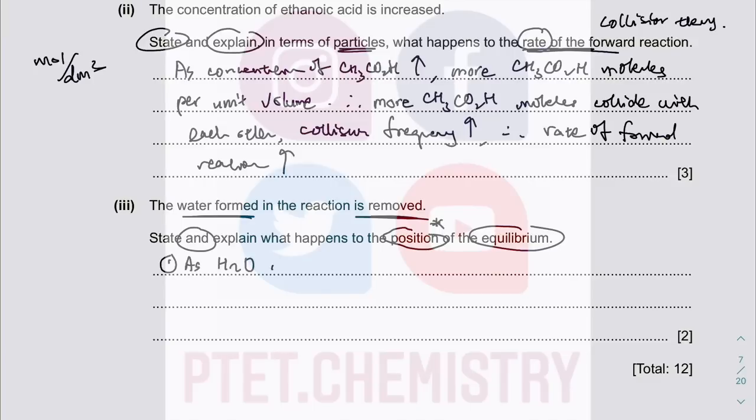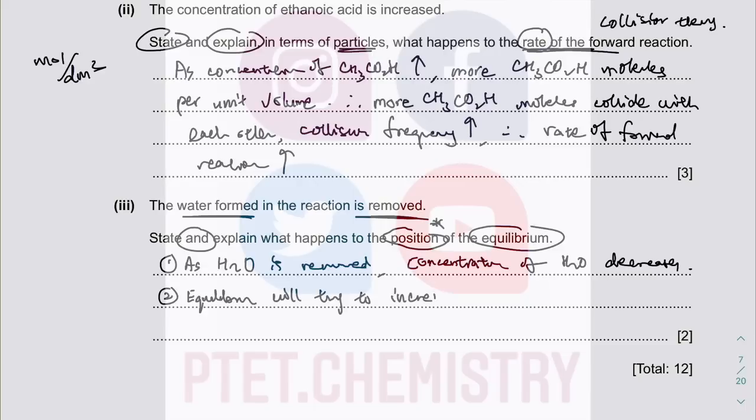As the water is removed, the concentration of water will decrease. So what would your equilibrium do? The equilibrium will try to increase because Le Chatelier's principle says the equilibrium, which is the system, will try to do the opposite to oppose the change.